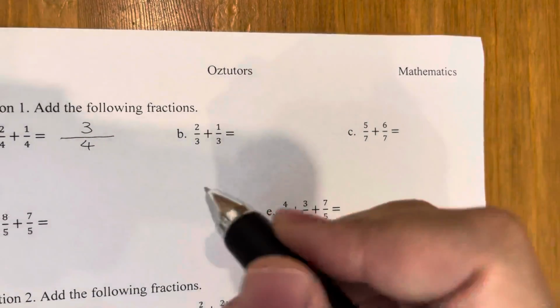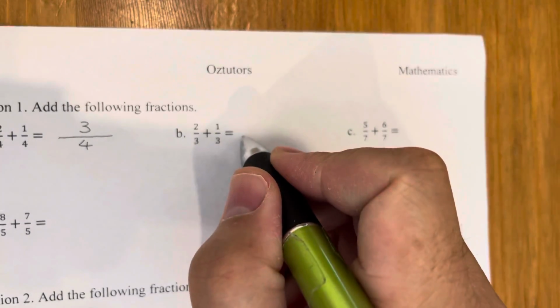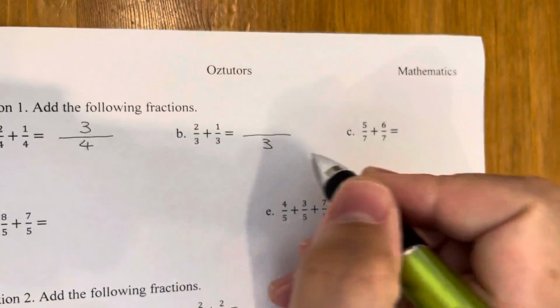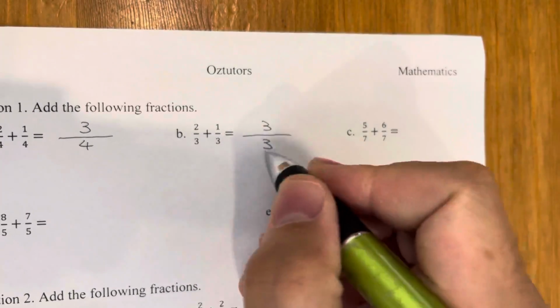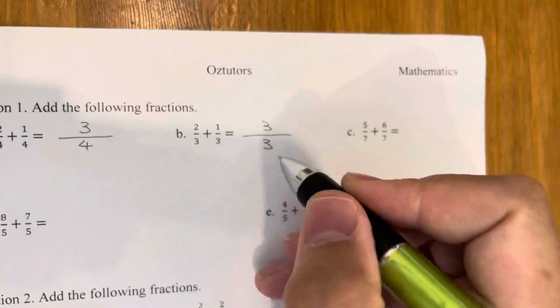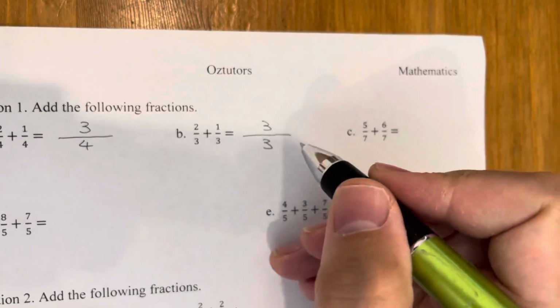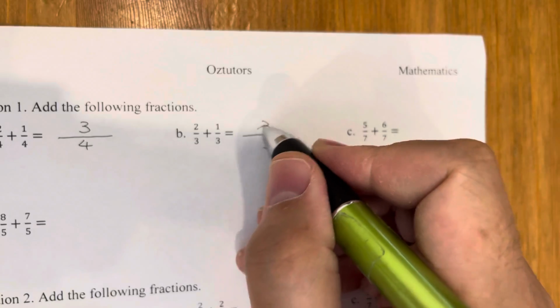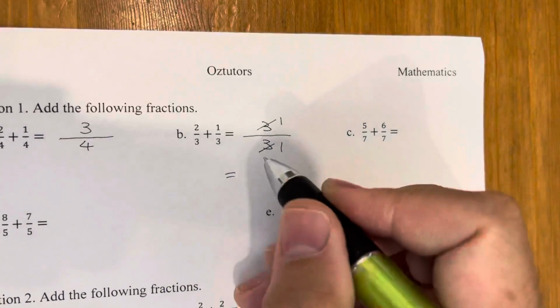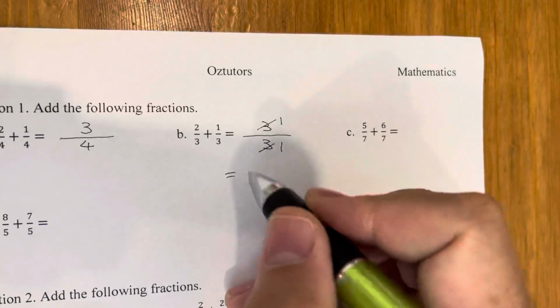B. 2/3 plus 1/3. Again, the same denominator, we write 3. 2 plus 1 is 3. 3 over 3 is like 3 divided by 3. We divide both top and the bottom by a common factor. 3 divided by 3 is 1. 3 divided by 3 is 1. Then 1 over 1 is 1.